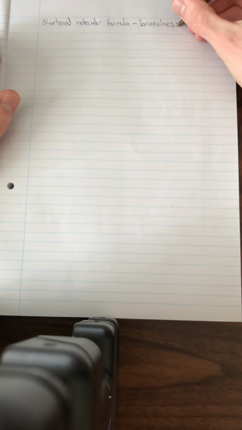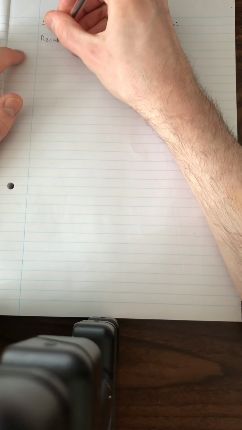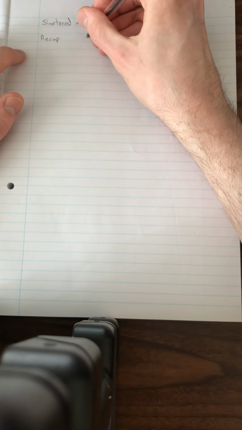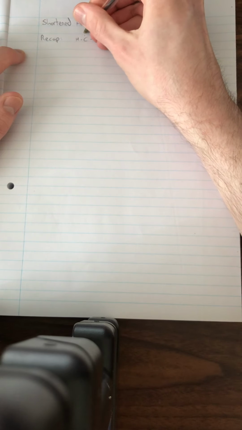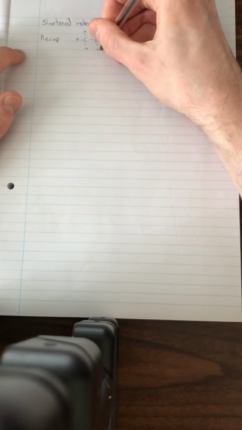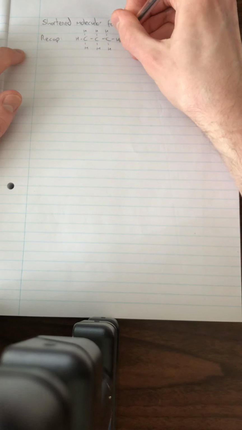Okay, so just a wee recap, and I'm only going to do one example because it is very straightforward. Let's just say we have propane, like so. Again, prop means 3. If you don't know your prefixes, you really should by this point.